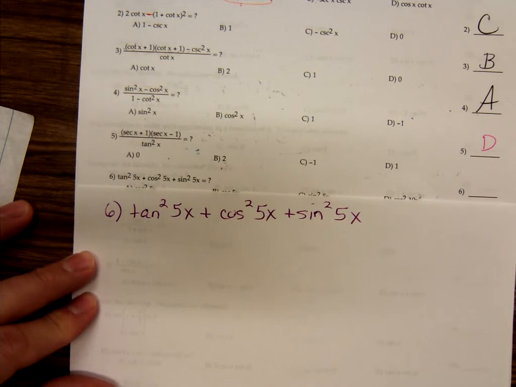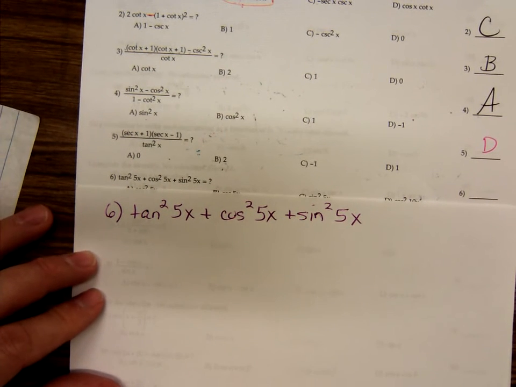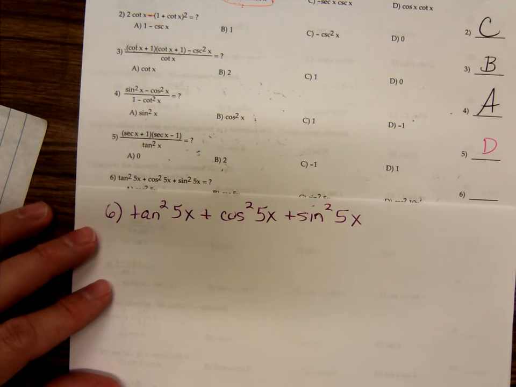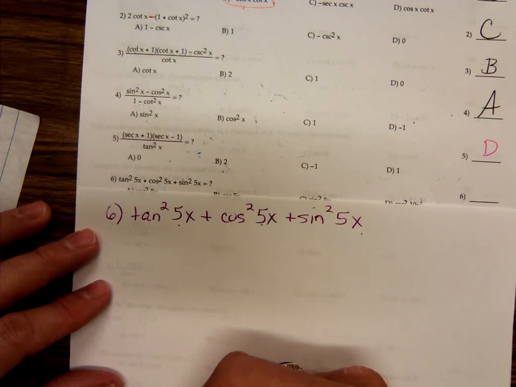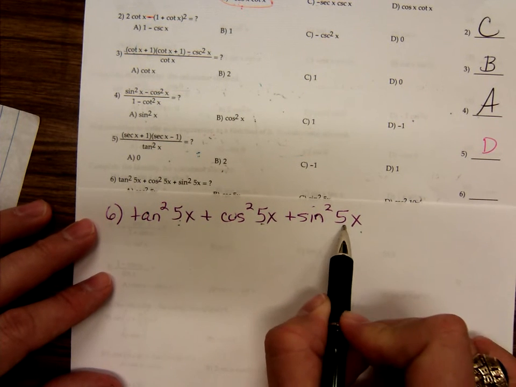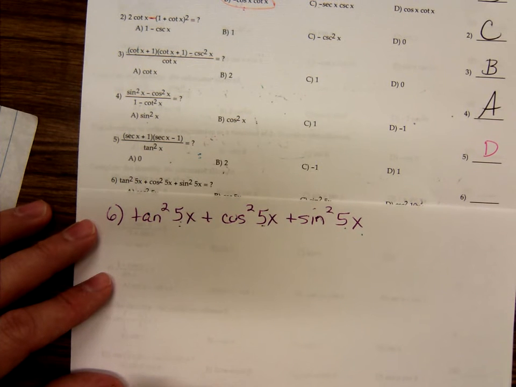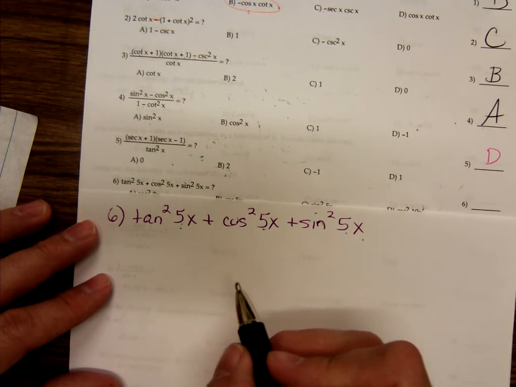Don't let the fact that there's 5x's here worry you. You work this the same way you would if this were just any angle theta. The significant thing is they're all the same angle measurement. Don't start adding the 5x plus 5x. Don't get a 10x or a 15x. So just treat it as if this were theta.